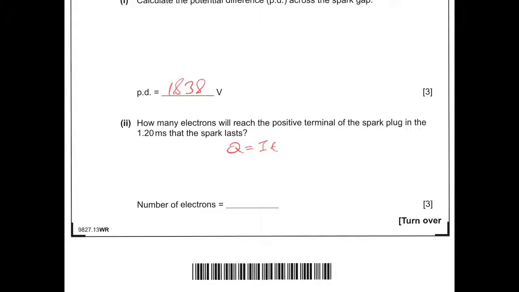So the total number of coulombs will be just Q equals IT, and the number of electrons will be that charge divided by the charge on one electron. So N is going to be Q over the electron charge, which means we've got IT over the electron charge. So we just fill that in now.